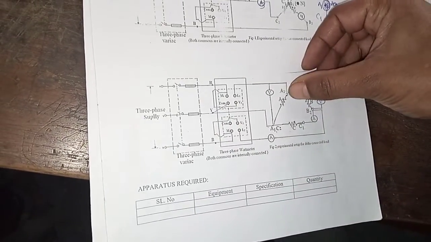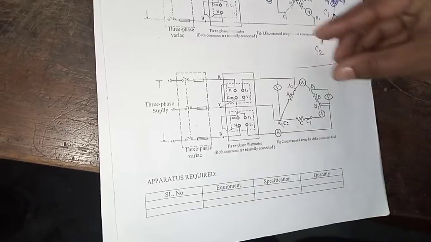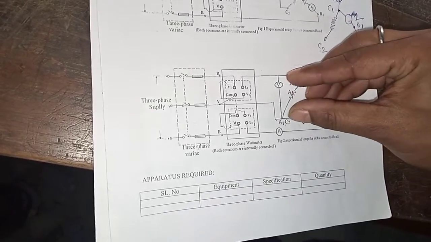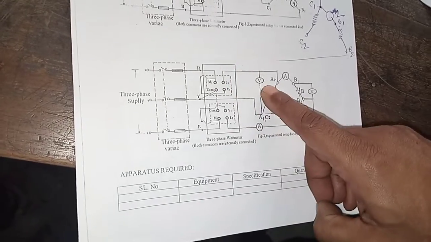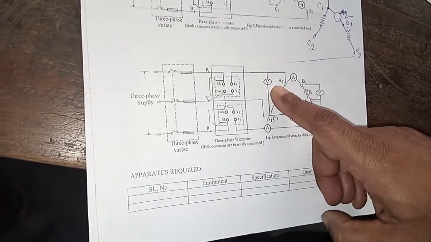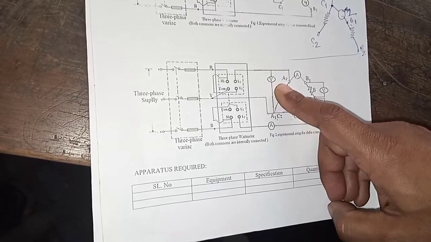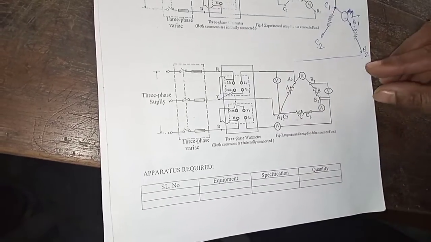Between the lines, if we see, this is one phase, this is another phase, this is another phase. If we want to find out the line voltage, between the input lines of one phase and another, between R and Y, we are connecting a voltmeter. So it is measuring the line voltage across any phase.